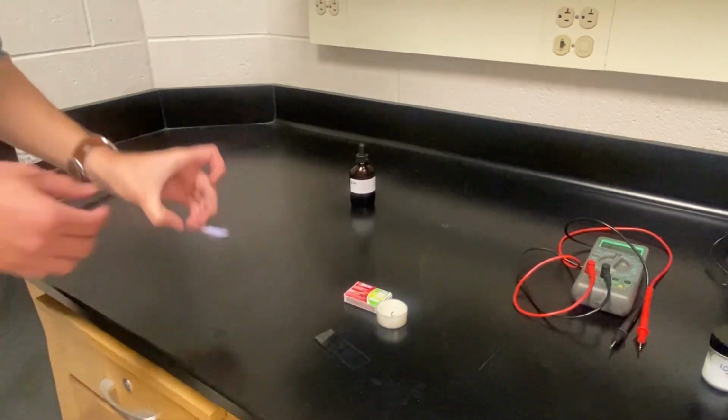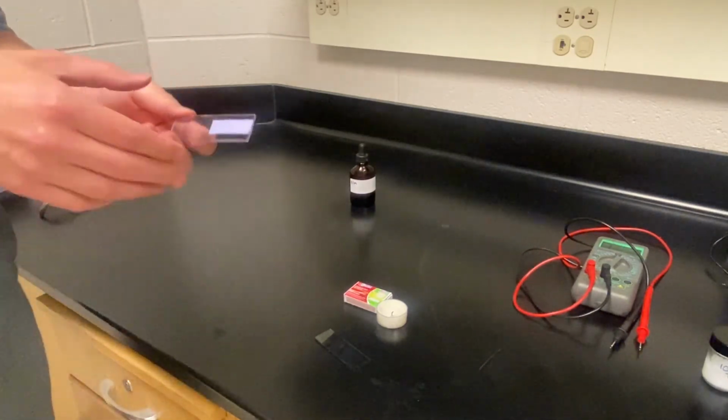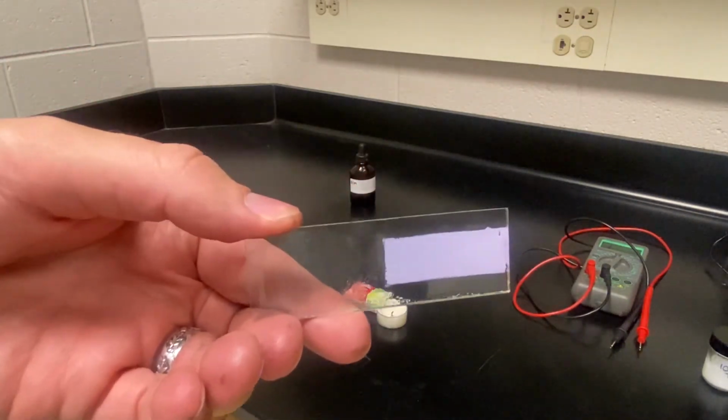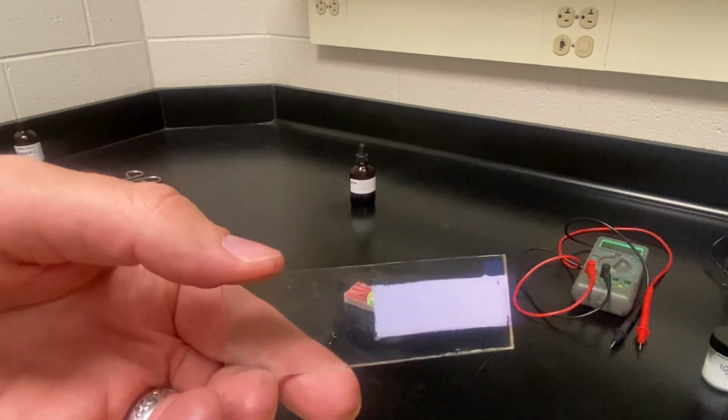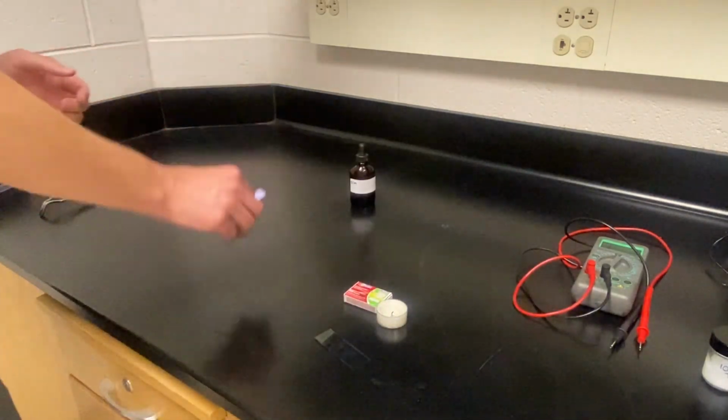So after about 10 minutes of soaking under the raspberry dye, I just rinsed it off with some methanol, and you get this film that has this purple tint. So that's how you know that our film is sensitized with the raspberry dye. So now this is our working electrode.